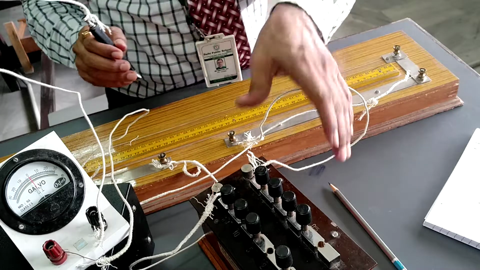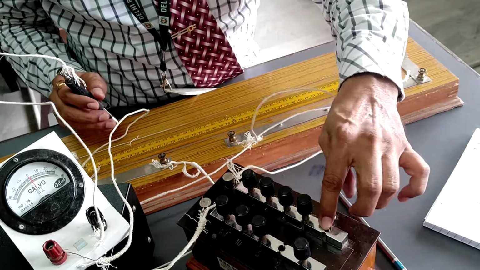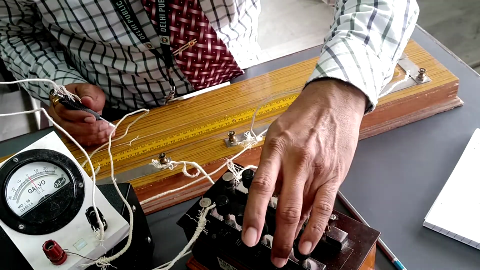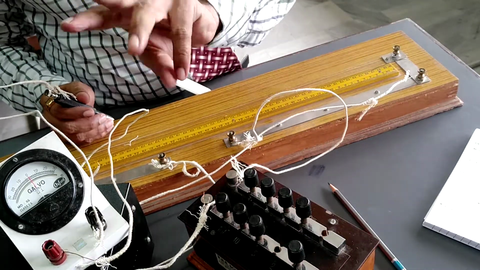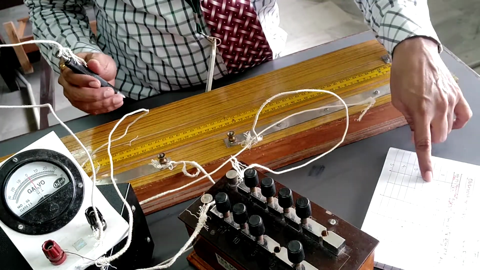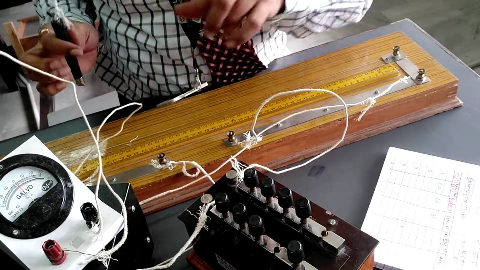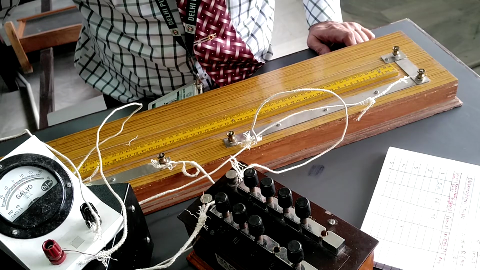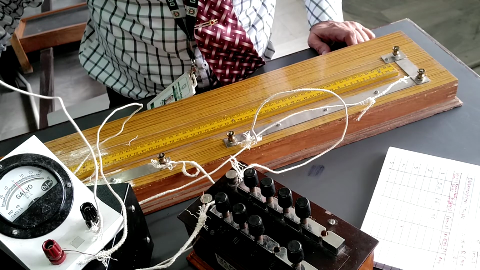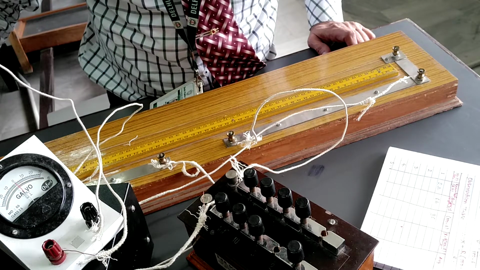Now I am taking the second reading. Can you see? I have taken out 1 ohm from here and 2 ohm from here. So now my known resistance R will be 3 ohm. So I will note down here 3 ohm, and I will have to find out the balancing length. Again I will touch on the left hand side to check whether anything went wrong. No, it's correct.